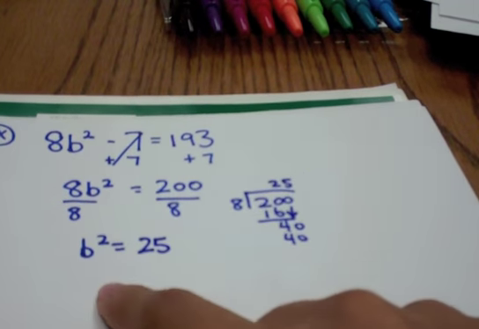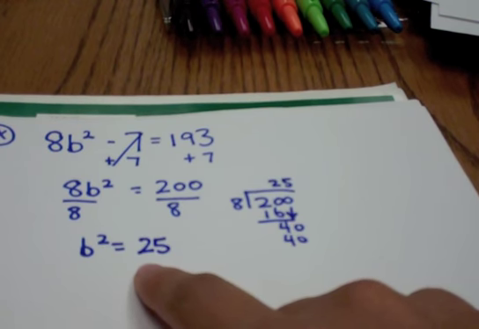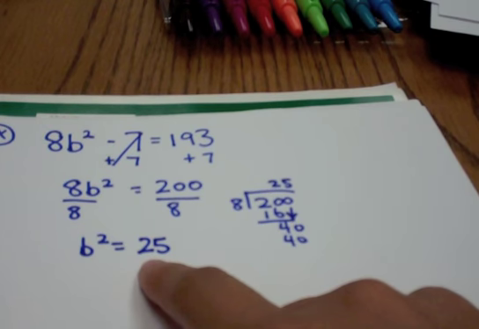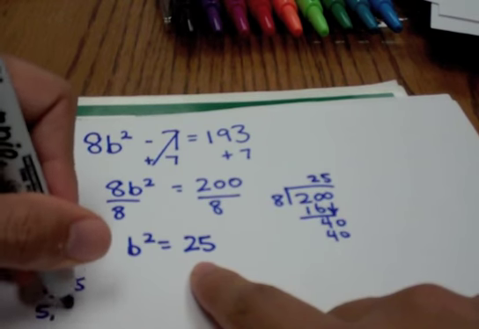And now that we've taken it to this point, it's back to our really simple way of doing things, which is we need to find what factors multiplied by themselves give us 25. So the factors for 25 are 1 and 25 and 5 and 5.